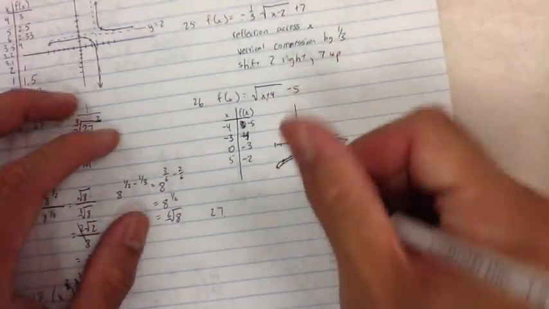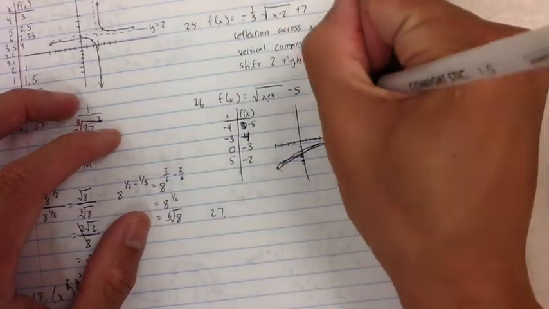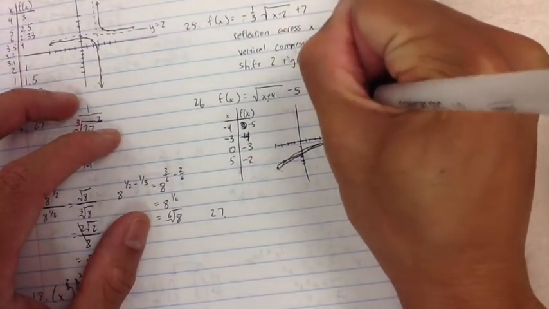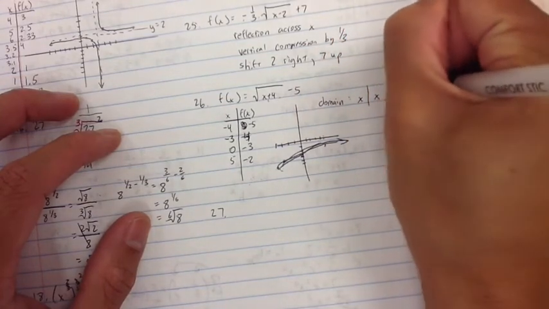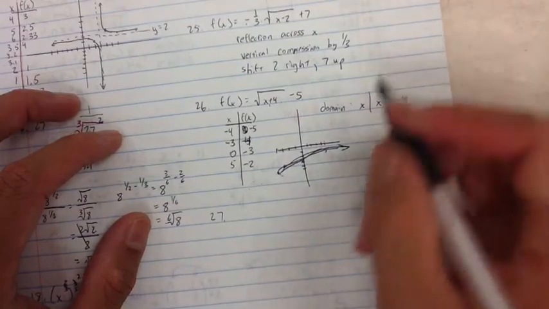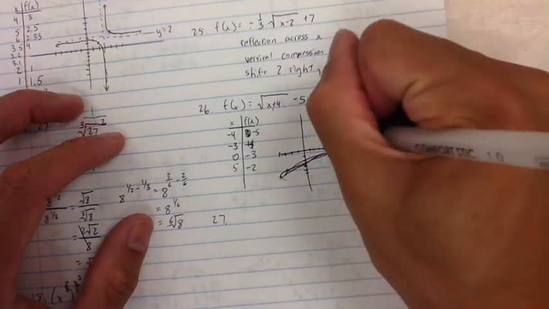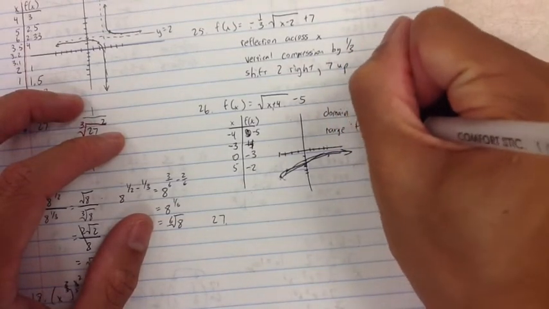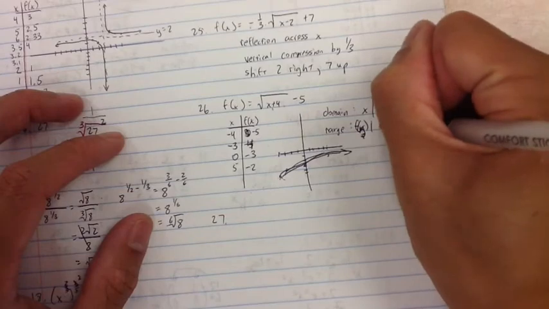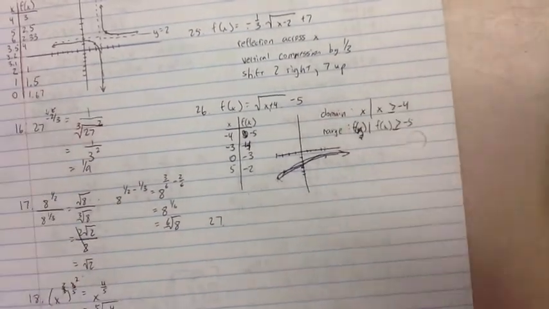The domain of this, because you cannot go any further than -4 on this side, your domain, which is all of your x values, is x such that x is greater than or equal to -4. It goes this way. Your range is not going to go any lower than this, so your range is f of x such that f of x is greater than or equal to -5.